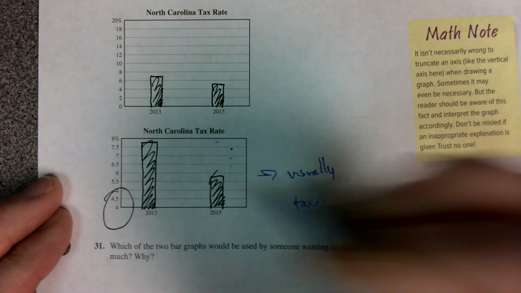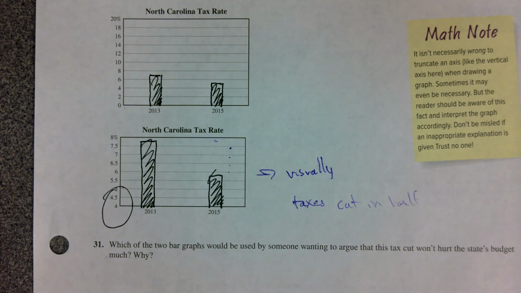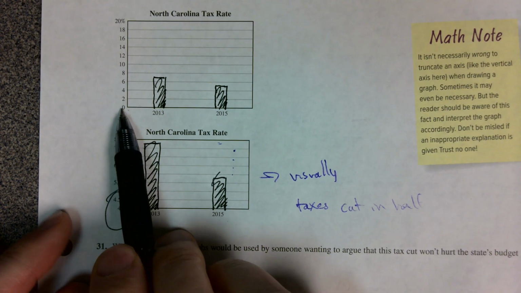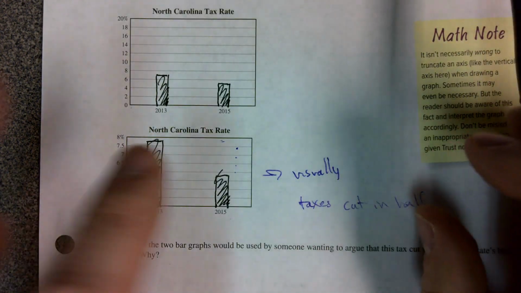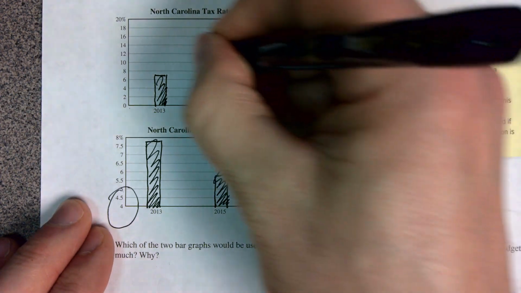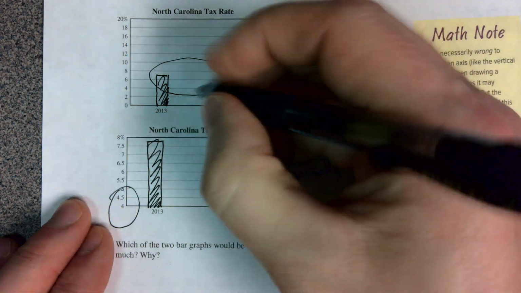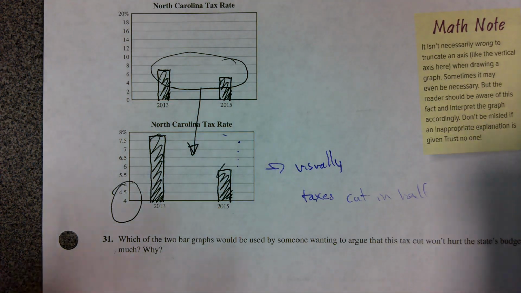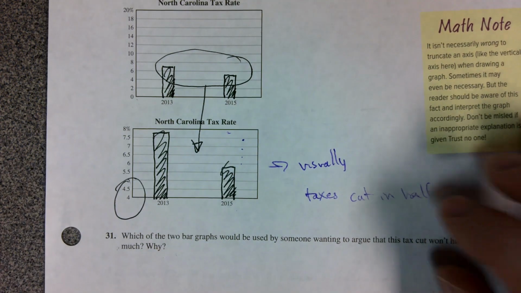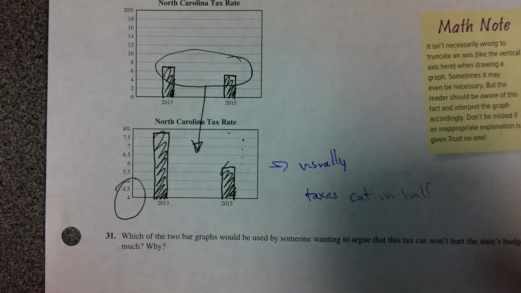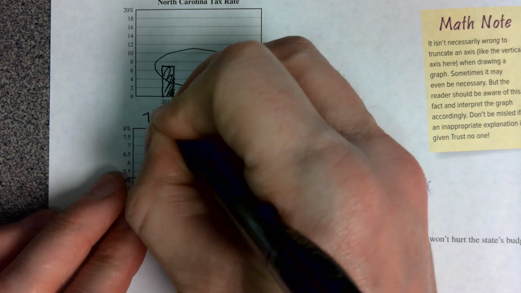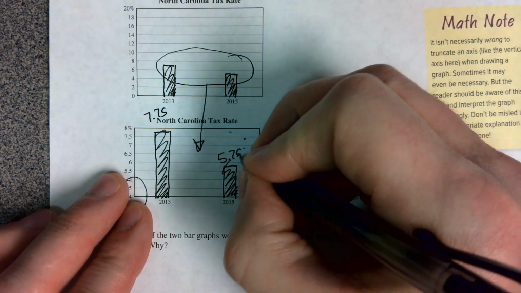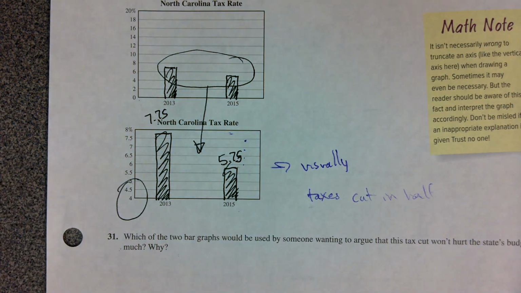Always look at your axes to note, have they excluded something, particularly zero on the y-axis, that will zoom in? What's happened is we've zoomed in on this difference right here, to highlight and exaggerate visually how far apart these are. To the mathematical person, you're like, oh, it's 7.75 and it's 5.75. It's only a 2% difference between these two.